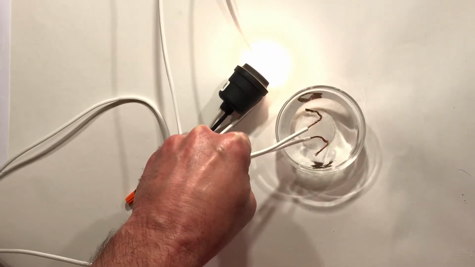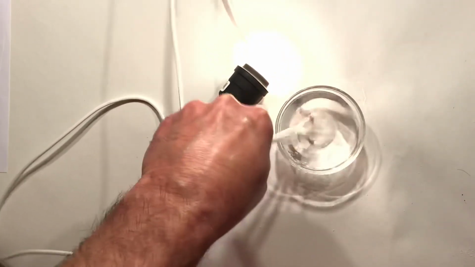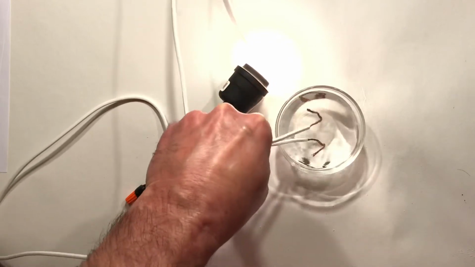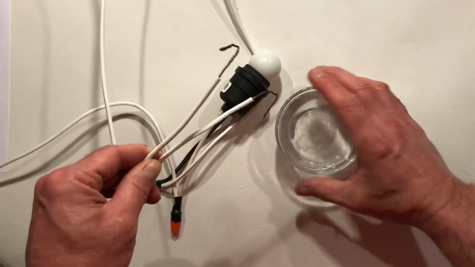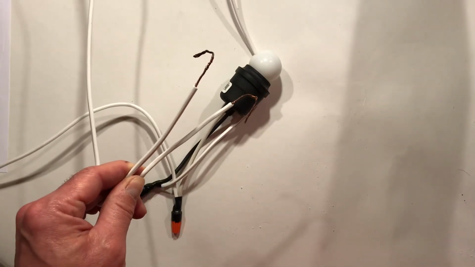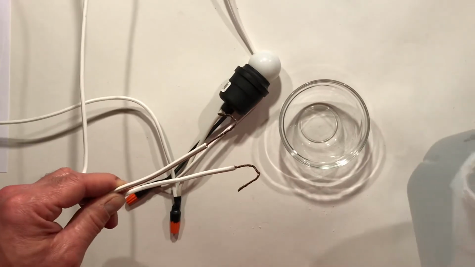Look at that, it lights up. And in fact, as I mix it up, it lights up pretty consistently. Now, what would happen if we were to take a substance and mix it in the water that's also made of molecules like sugar?